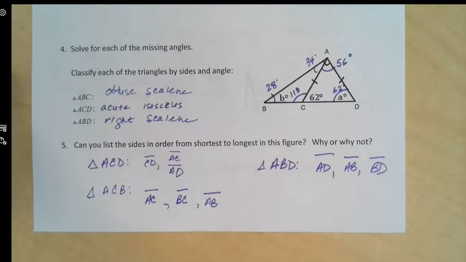For ACB, I know that AB is my longest. And then I know that this is shorter than that, but I don't know where this compares with this guy. So in order for me to put them together, I can't.